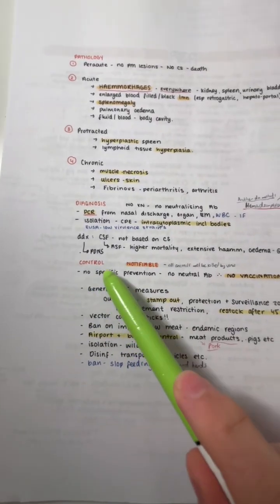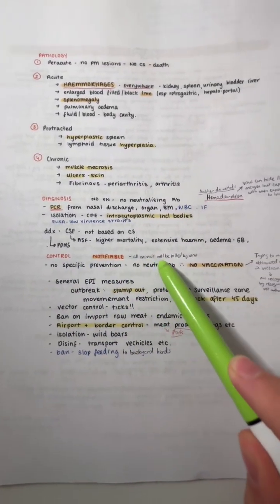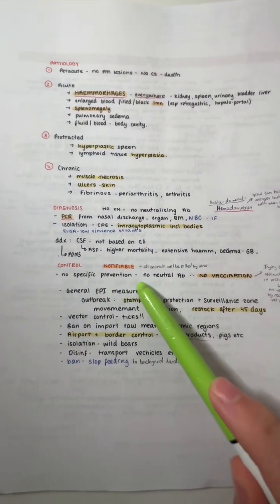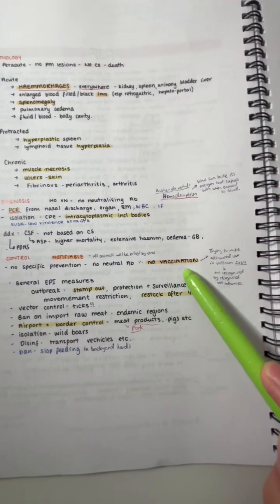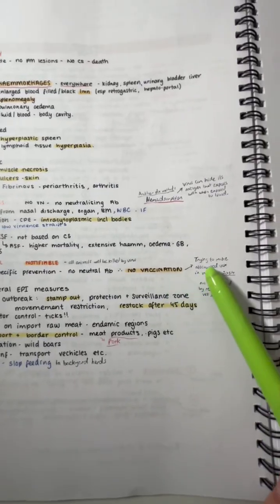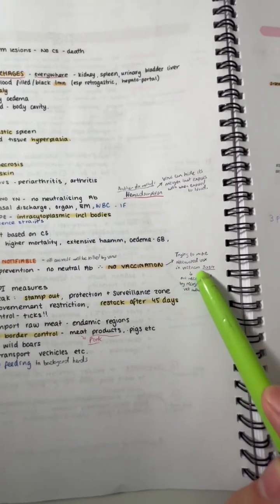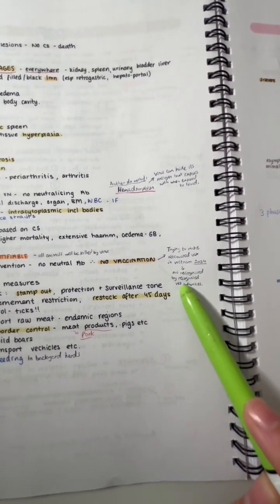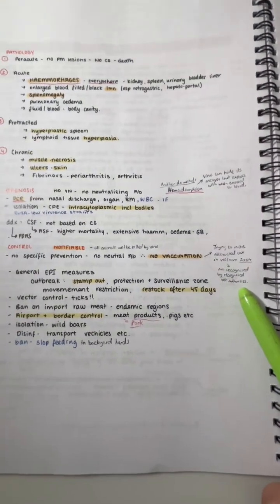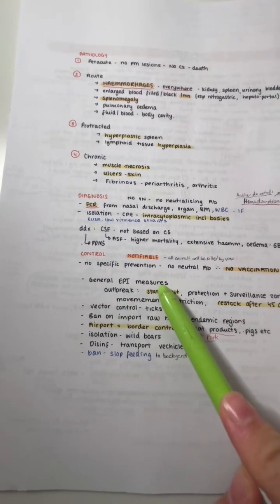So for the control, it's a notifiable disease. All animals will be killed by this virus. There is no specific prevention, and since there are no neutralizing antibodies, there is no vaccination. They tried to make an attenuated vaccine in Vietnam in 2024, but it's not recognized by any veterinary authorities. So we just need to follow the general epidemiology measures.